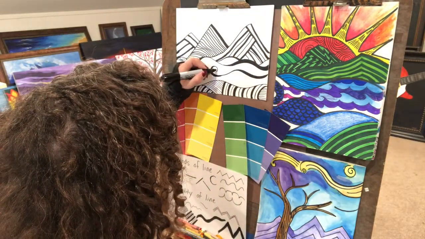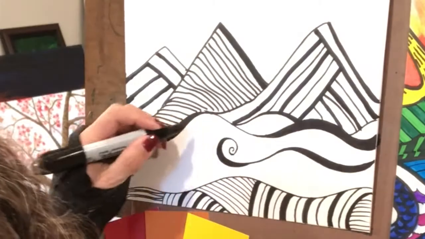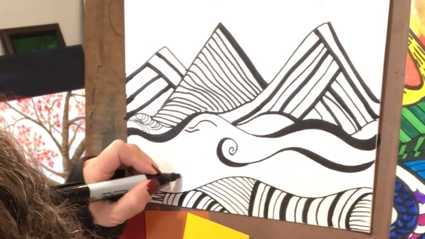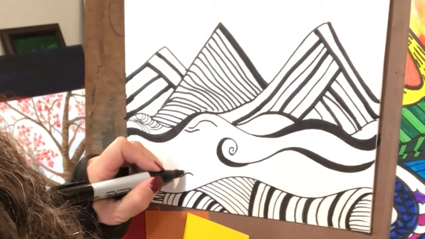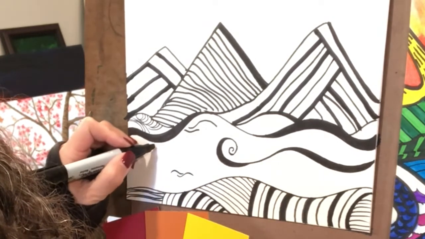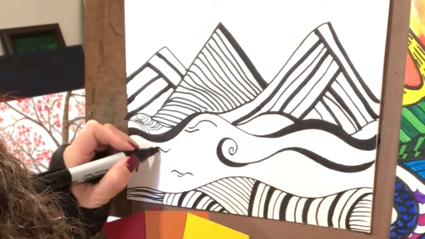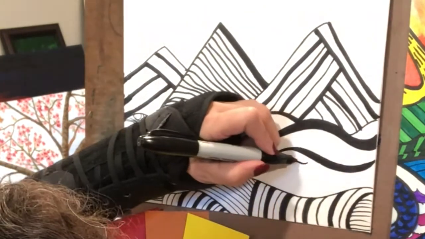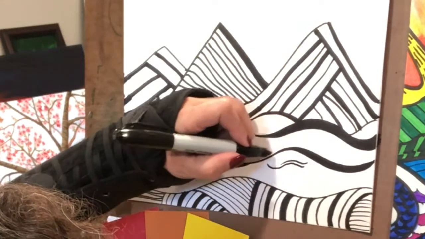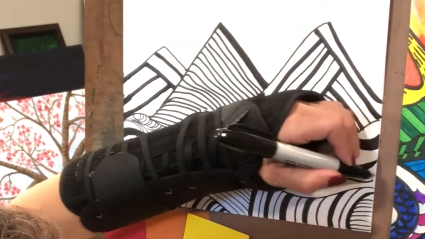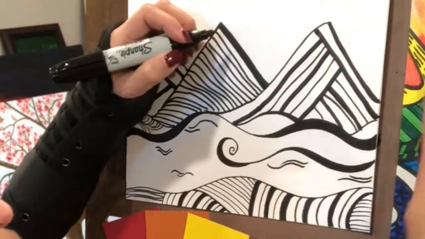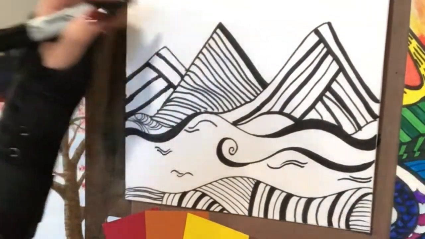Maybe I want to add a few little lines in here that could be a little bit more delicate looking. I just don't have any thinner marker, but that's okay. I'm doing the very best that I can do. So there's my water. And now maybe here I made a sunrise or a sunset.